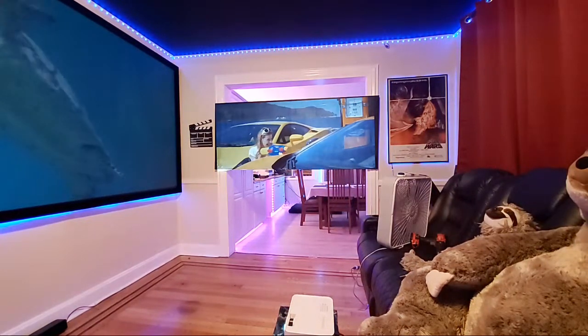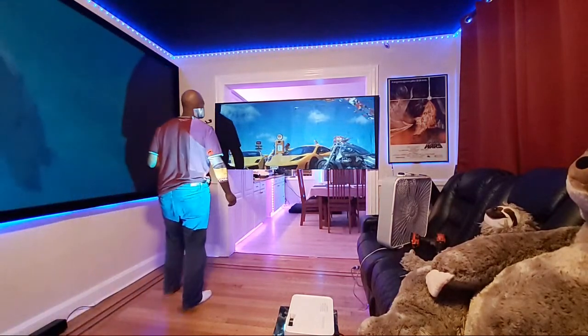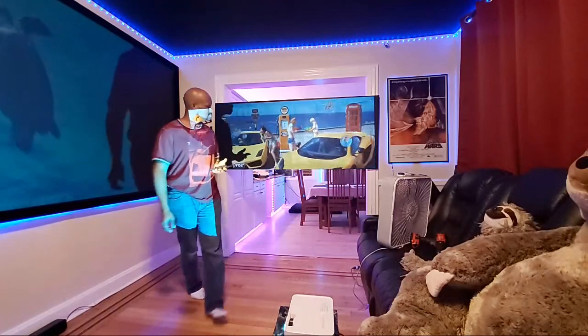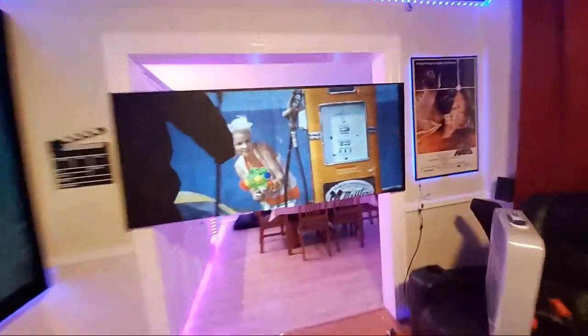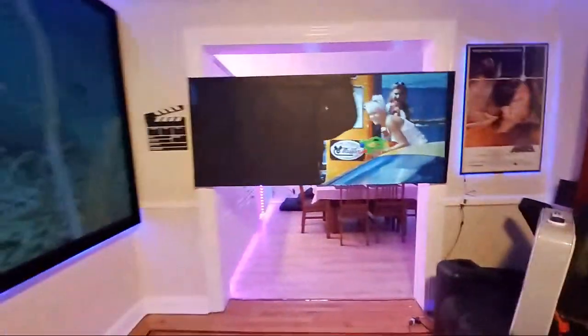Not bad at all. Mine, like I said, the screen is still wet. So you see those little droplets all over the screen? That screen is still soaking wet, and it's that bright. Like I said, they get brighter as they dry.